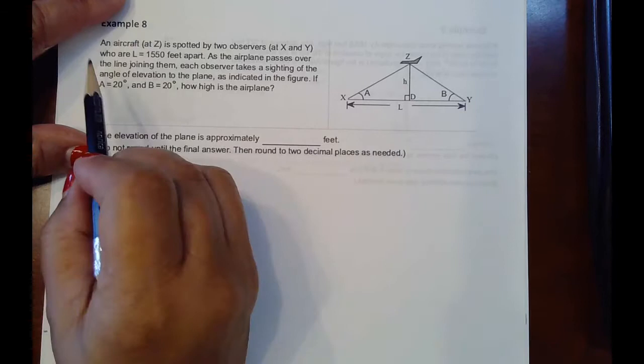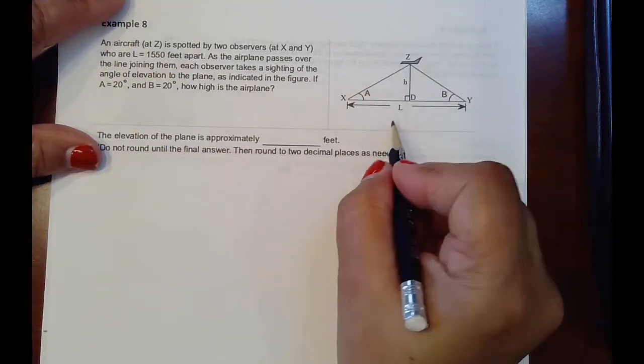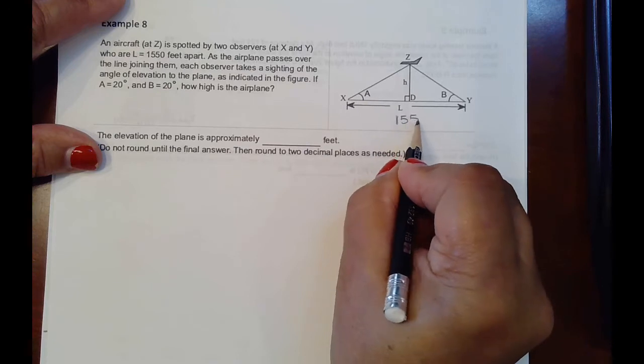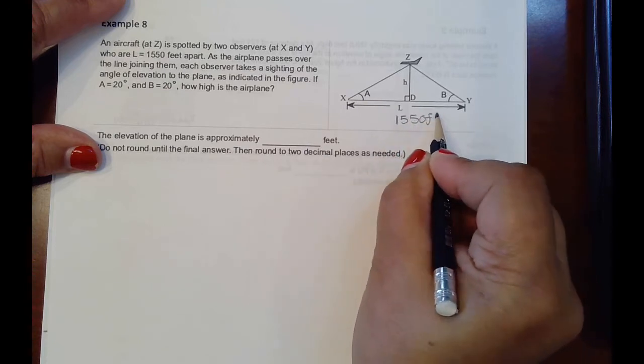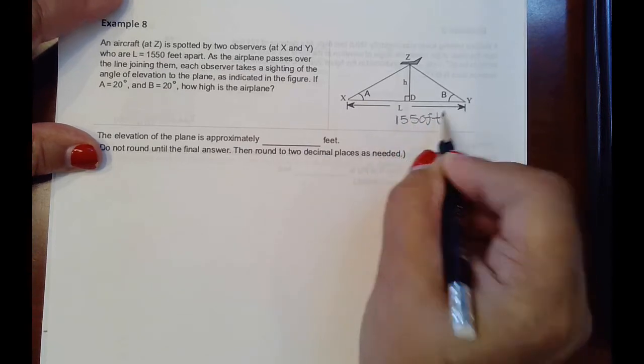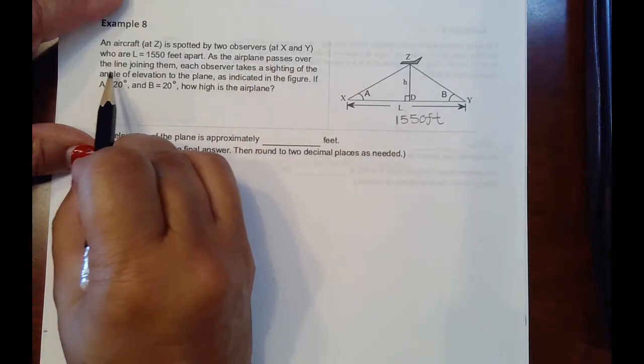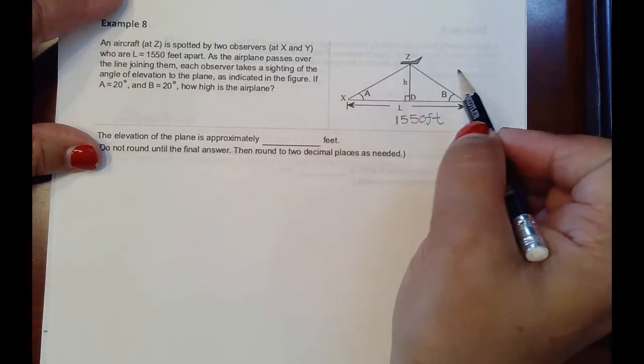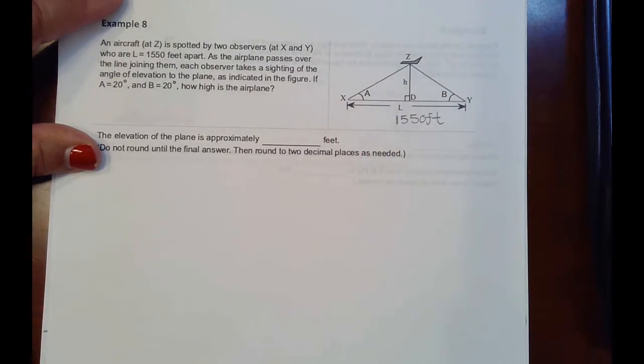Those observers are 1,550 feet apart. As the airplane passes over the line joining the 2 observers, each observer takes a sighting of the angle of elevation to the plane.